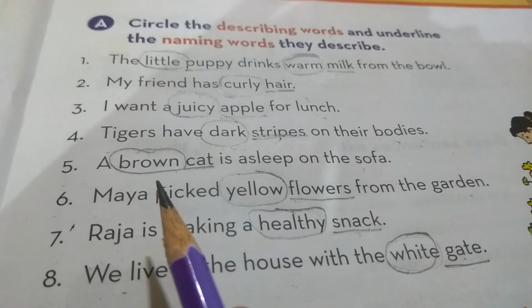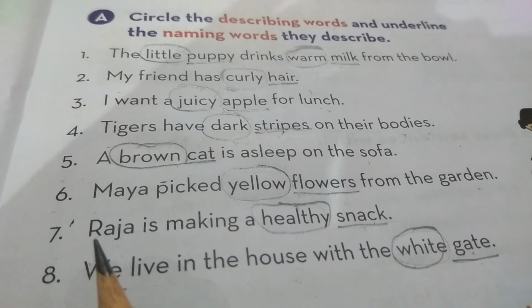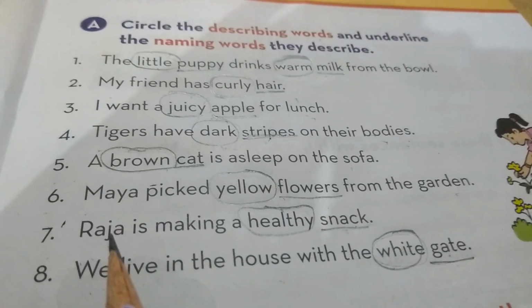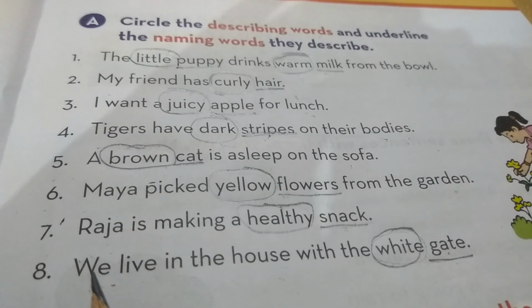Today you are going to write these 8 sentences in your classwork for the homework. Is it clear children? Okay, we'll see you in the next session.